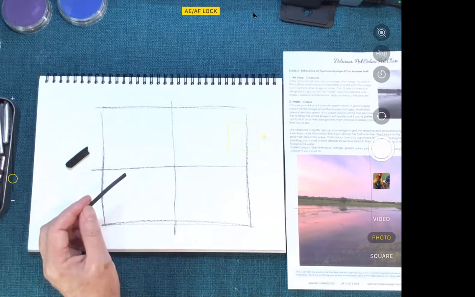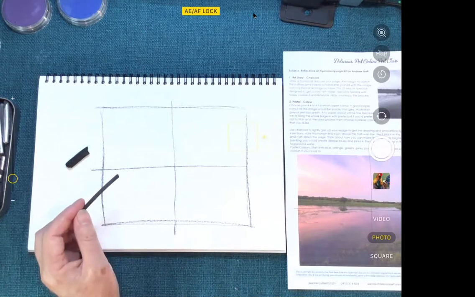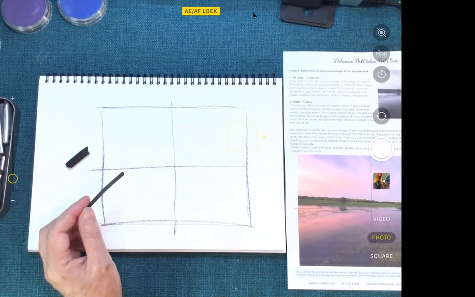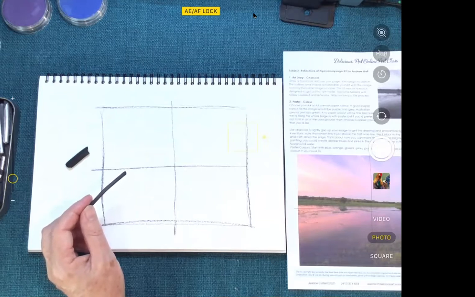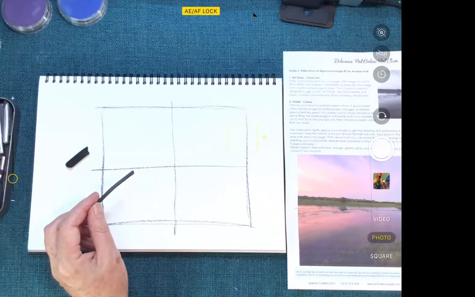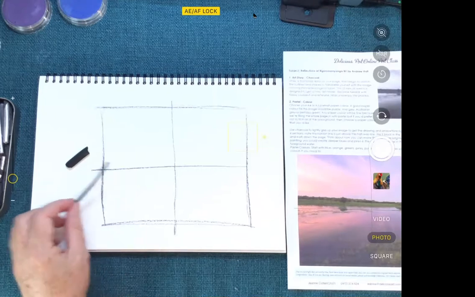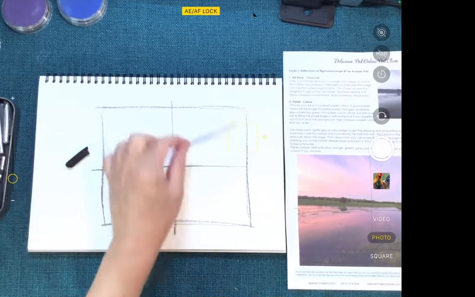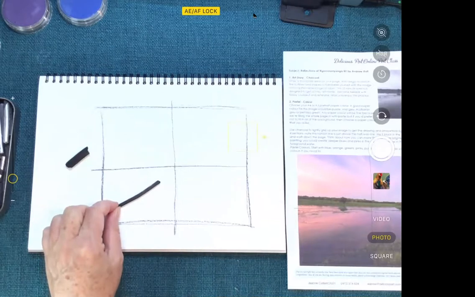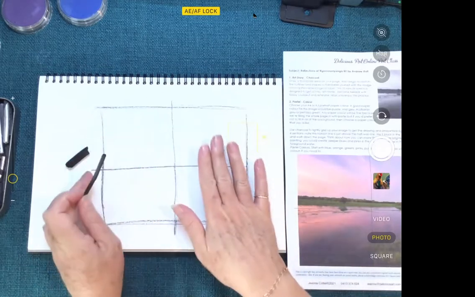But if you have something with a bit more detail, you might want to do a finer grid. So you can actually break your page down into 16 squares or 8 sections, whatever works for you. I find the more detail in something, the more grid marks I'll do, so that I'm just working in smaller segments at a time. The reason I like a grid is because I can look at each quarter or each section and just break that down into its own little area.